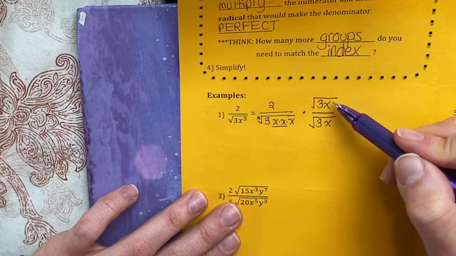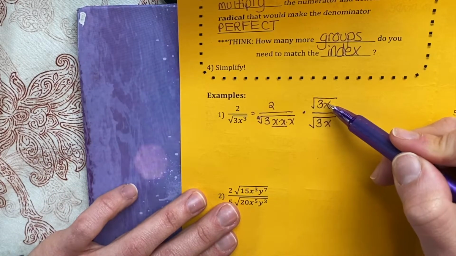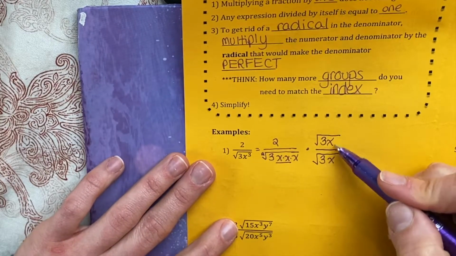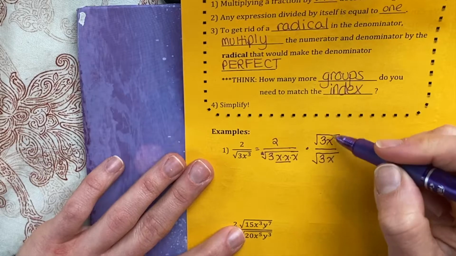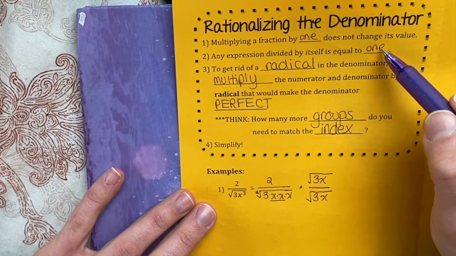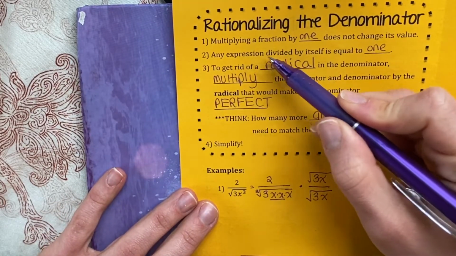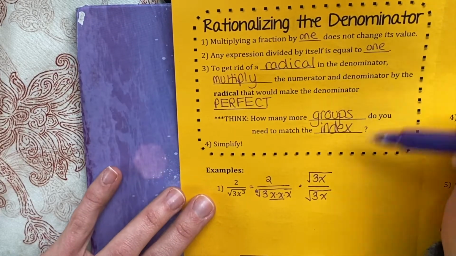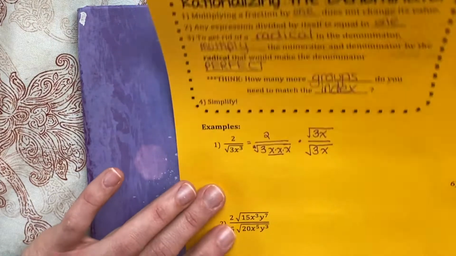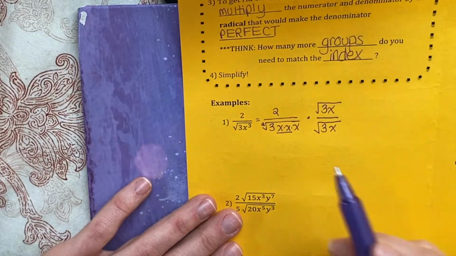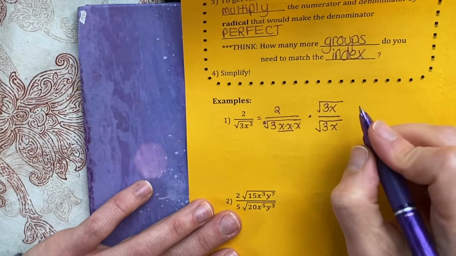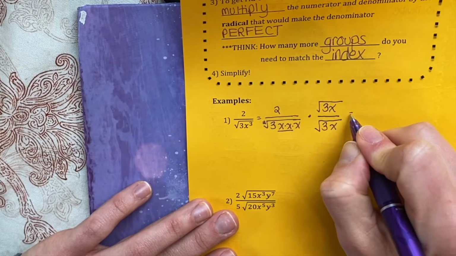Because look at this fraction here: square root of 3x over the square root of 3x. Technically, that would be the same as 1, right? You're dividing something by itself. If we multiply something by 1, we're not changing the value, but this is allowing us to get rid of the root in the denominator.